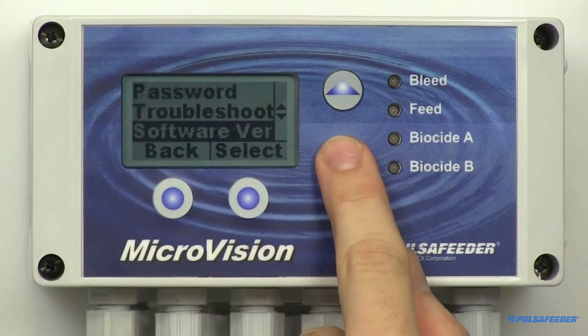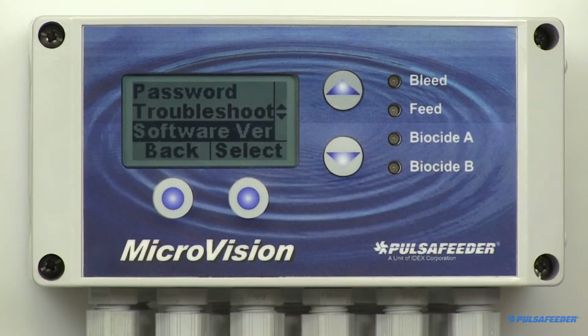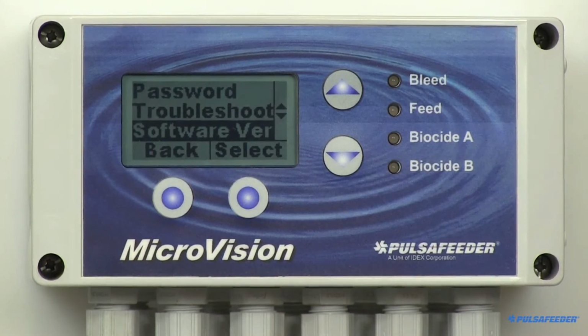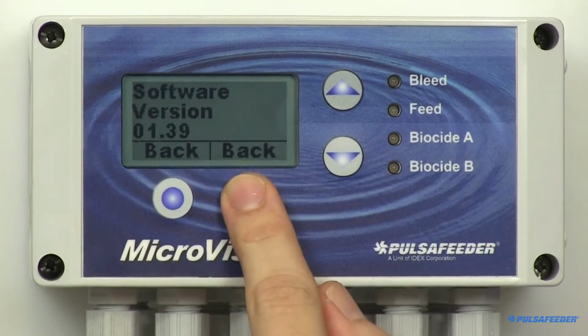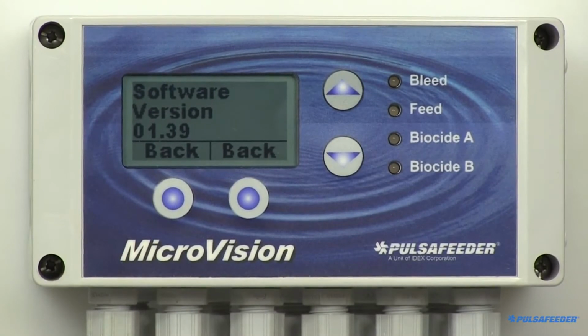The controller's software version is found in the Configure menu. This information may be required for any possible service issues. Arrow down to software version and select it. The version should now be displayed.